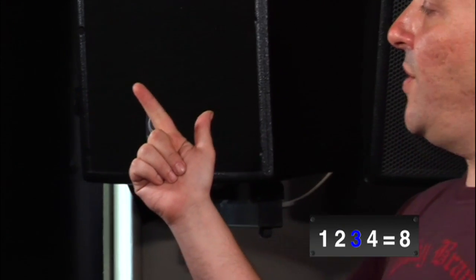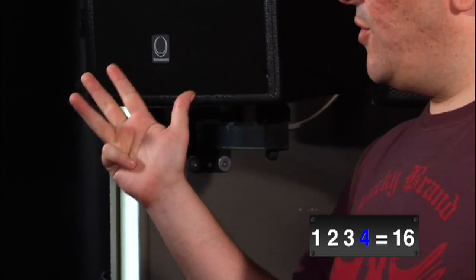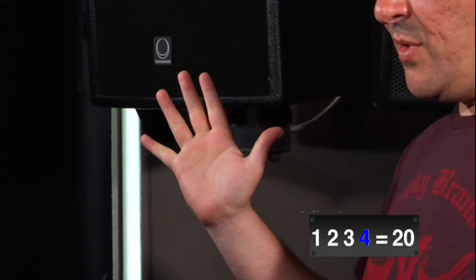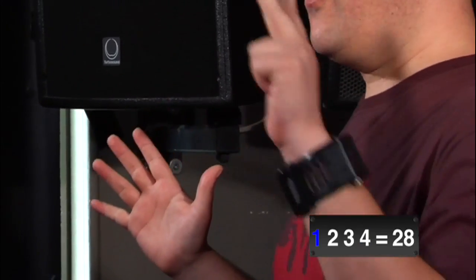1, 2, 3, 4. 1, 2, 3, 4. And so on through the eight bars. So that comes into the bass line.